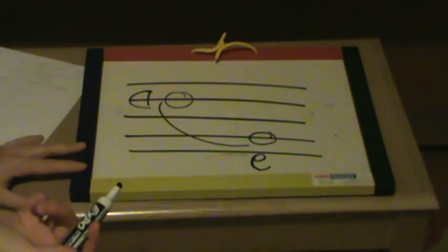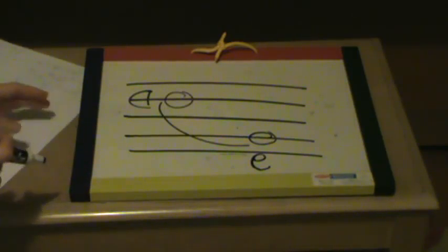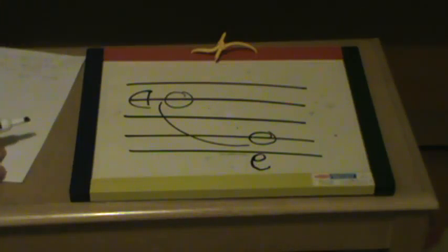So now we have to count how many half steps are in between G and D. Well, I'm looking at my piano. From G to G sharp is 1. Then from G sharp to A is 2. Then from A to B flat is 3. B flat to B is 4. B to C is 5. C to C sharp is 6. And C sharp to D is 7. So there are 7 half steps between G and D.